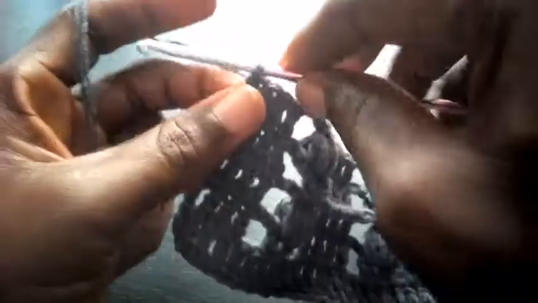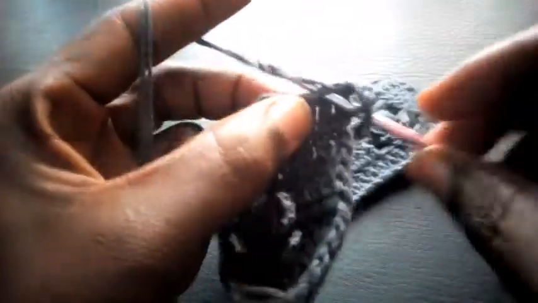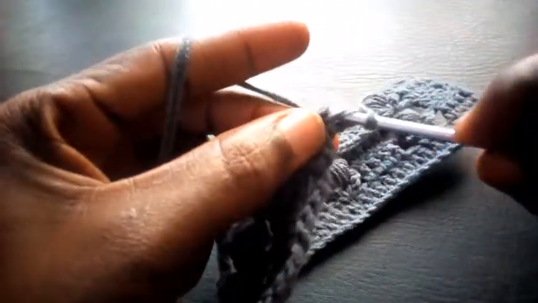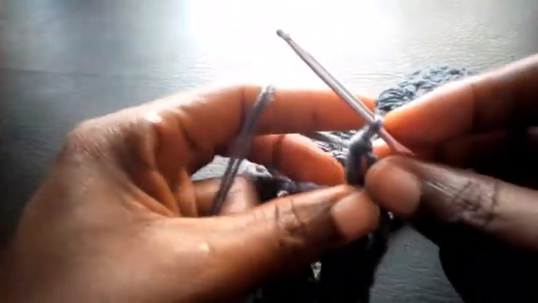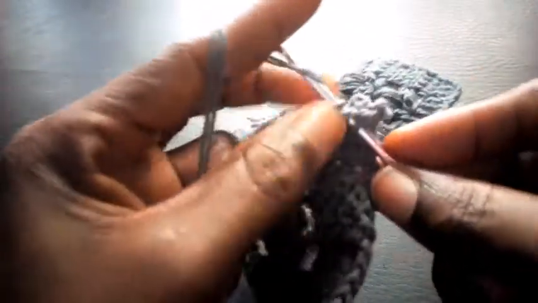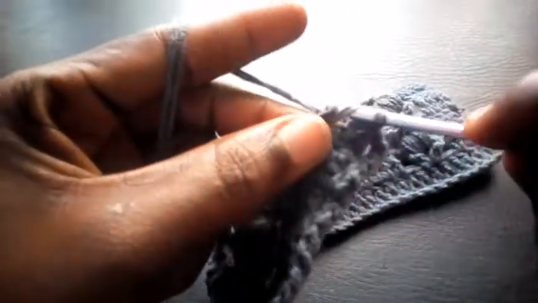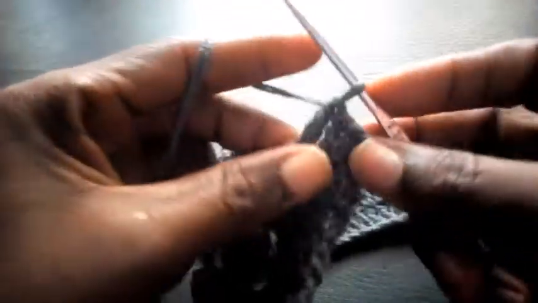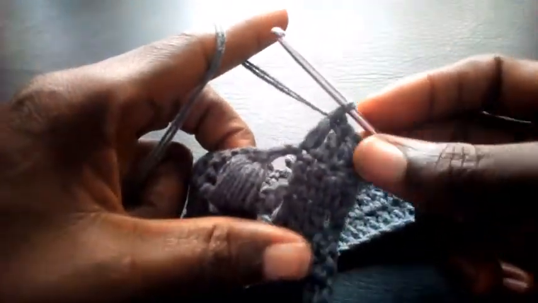So I proceed again. I chain 3, 1, 2, 3. So I insert second loop with triple crochet. Next, triple crochet. Next, triple crochet. So I chain 2, 1, 2.